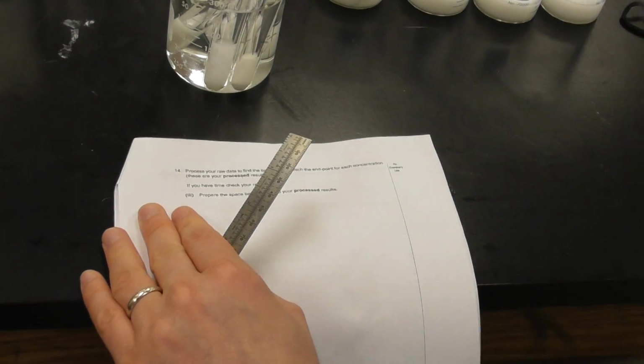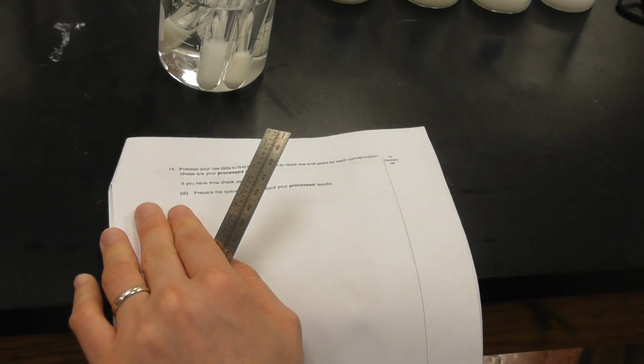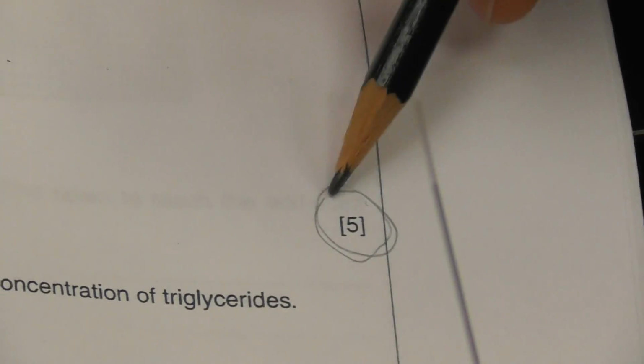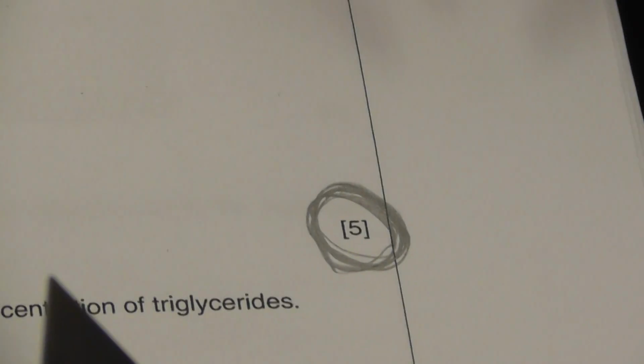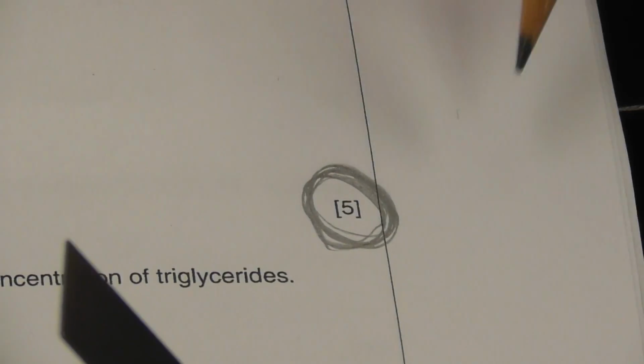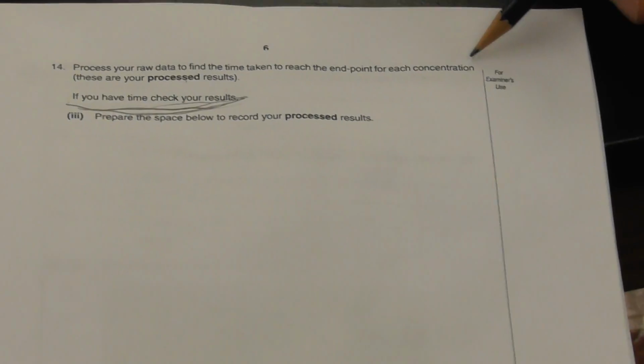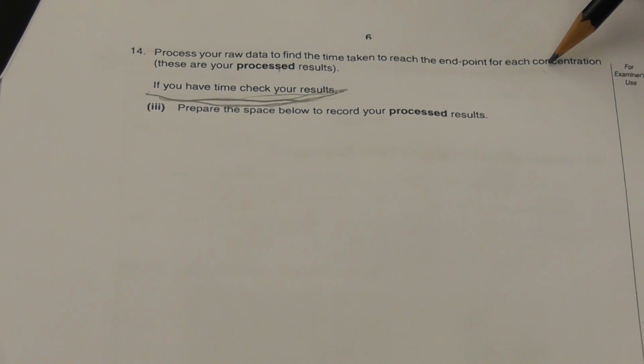So find time to do it again on the lab. Sometimes that means that there's another point in it for you, especially when your table is worth 5 points. When it's worth 5 points to you, a second reading, a second set of data is worth that additional point. A second trial is worth an additional point, especially if they prime you like that. If you have time, check your results. They mean do it again for an additional point. Just saying.